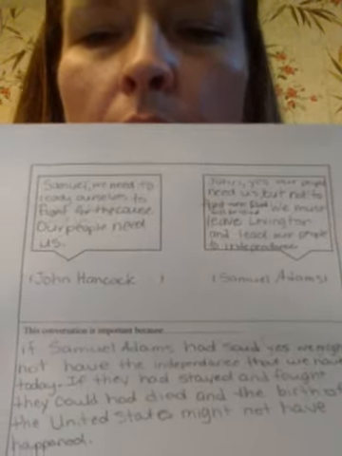and Samuel Adams. And then this conversation is important because if they had stayed and fought, they could have died, and the birth of the United States might not have happened. If Samuel Adams had said yes, we might not have the independence that we have today. So that's my summary in my own words, because the main point was John Hancock wanted to stay, fight, and support their people. The people needed them. Samuel Adams wanted him to understand that, hey, yes, I agree with you, but not in that way. We need to fight for them in a different manner.